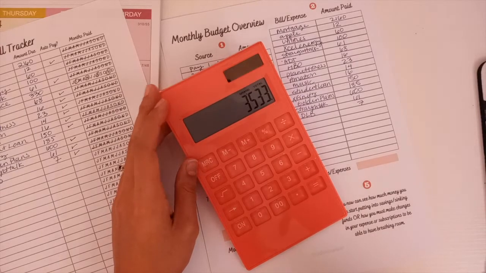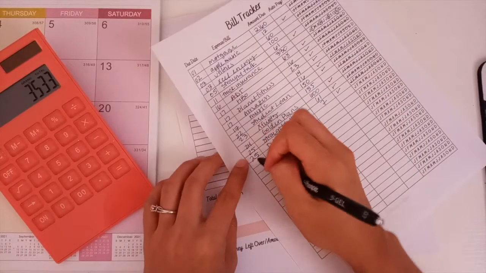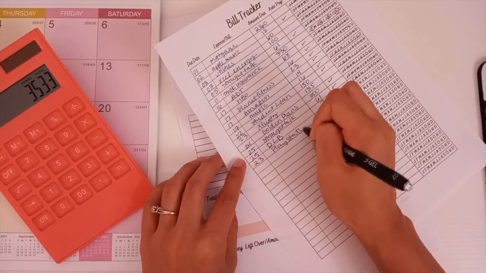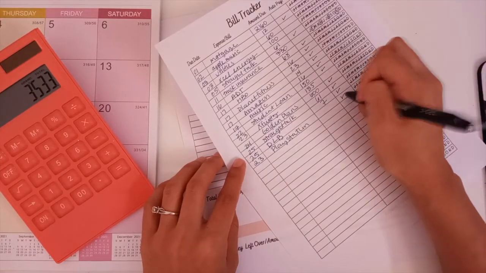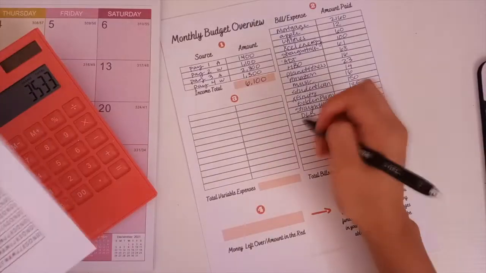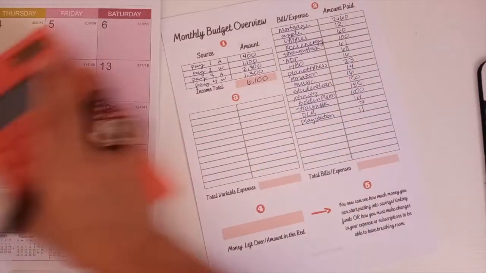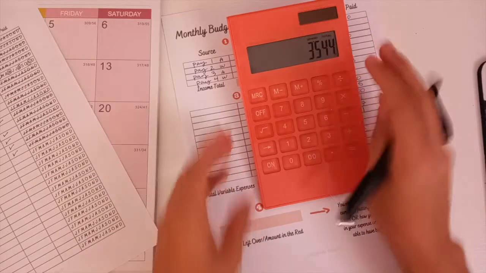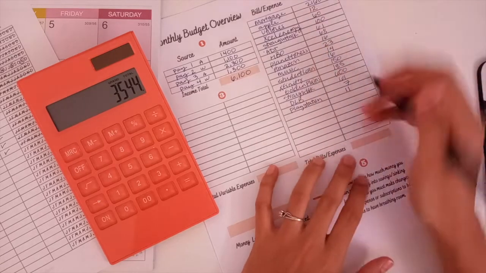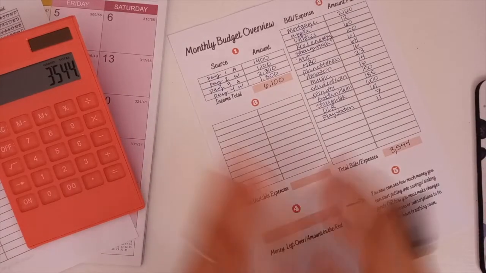Okay, and good thing we did this because I am seeing that I'm forgetting one bill, and that is the 23rd. This is our PlayStation. Good thing, PlayStation, $11 came to mind. Okay, so we're going to put this right here. Just missed it. Okay, $11. So plus 11. Okay, so we are at 3,544. So this is total bills, debt, expenses, everything. All right, so now we're going to do our variable expenses.